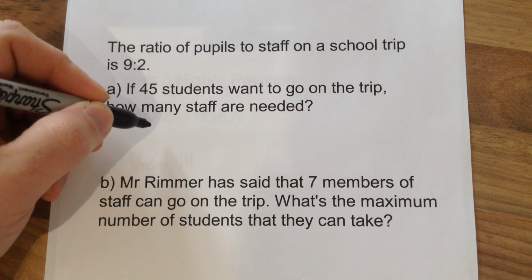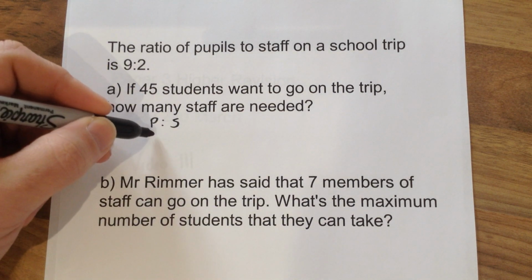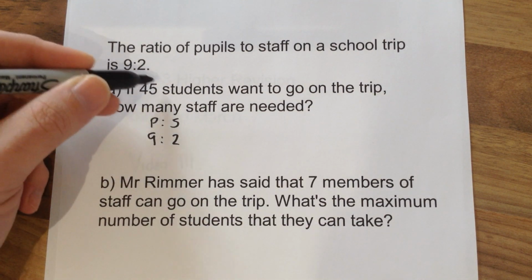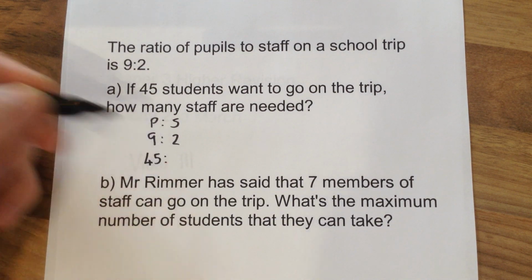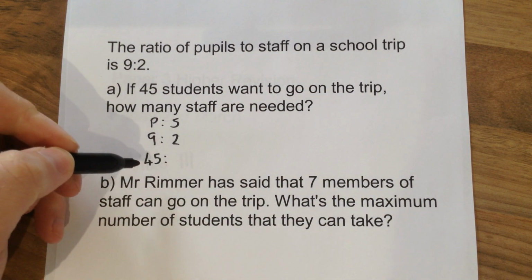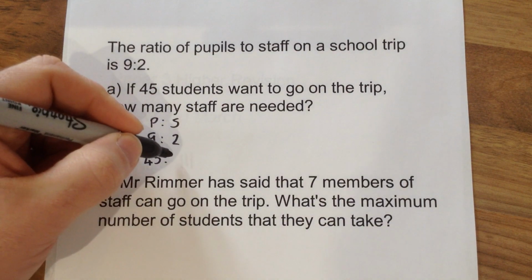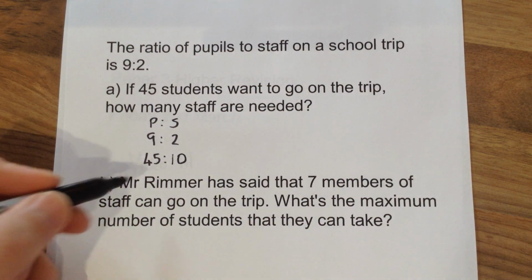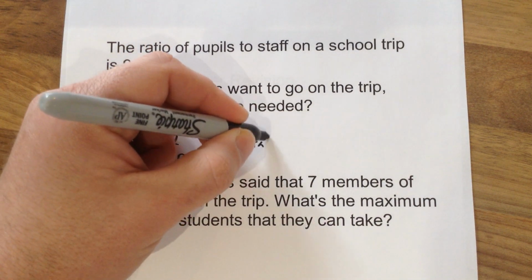So at that point what I would do is just write down the ratio. Pupils to staff, it's the ratio 9:2. It's telling me that there are 45 pupils. All I'm trying to look for here is an equivalent ratio. 9 times 5 gives us 45, so I'd have to do 2 times 5 as well to give us 10. So these two are equivalent ratios. For the 45 students, we would need 10 staff. So the answer here is 10 staff.